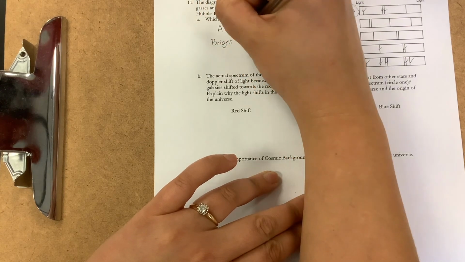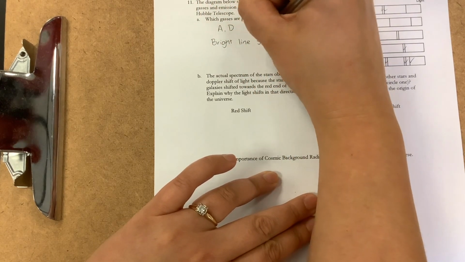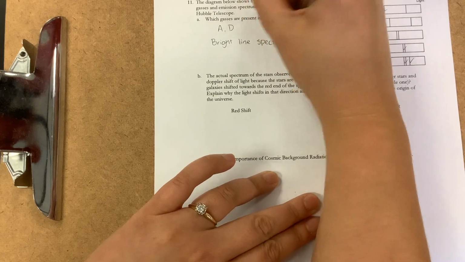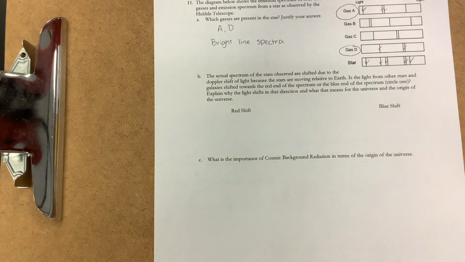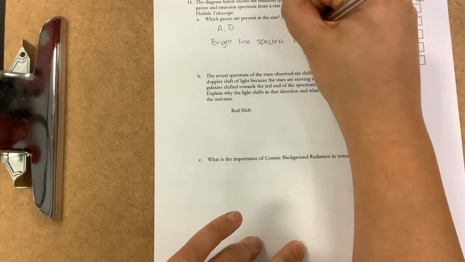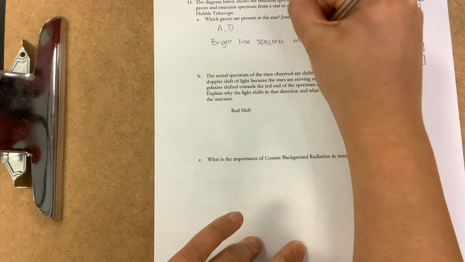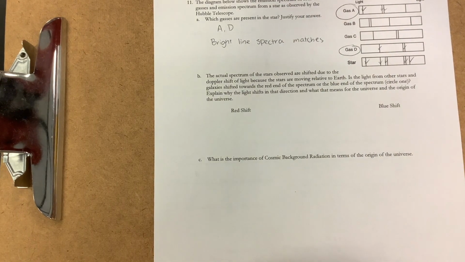Elements have unique bright line spectra. It's because they have specific energy levels having to do with their internal structure. The bright line spectra of the gas matches the bright line spectra of the star. It's how we know stars are made of hydrogen and helium primarily.